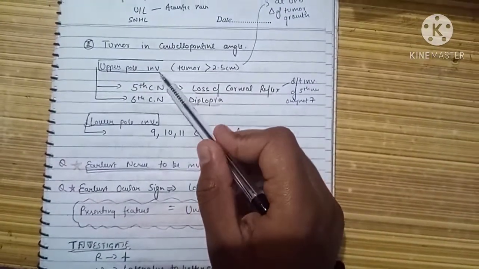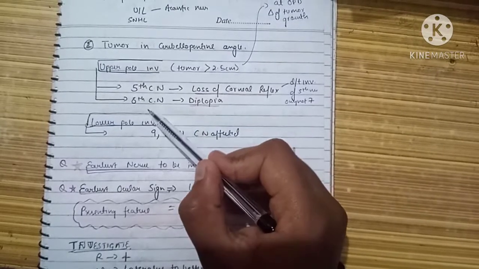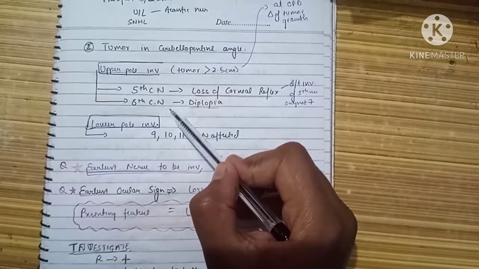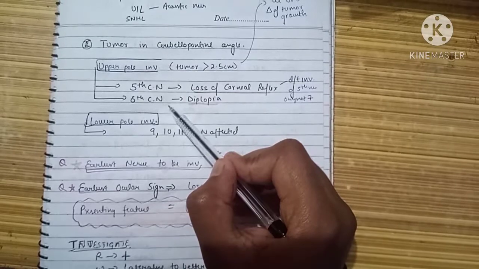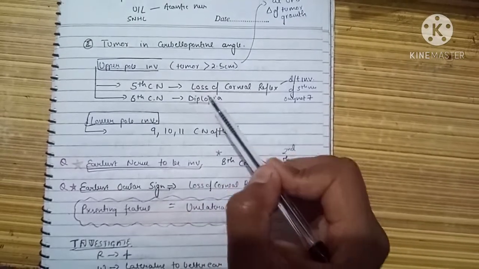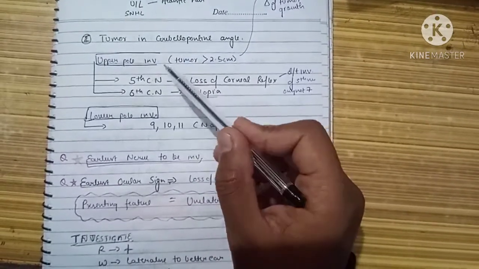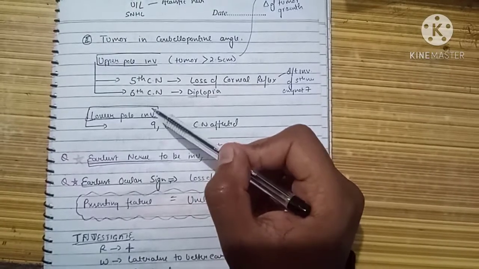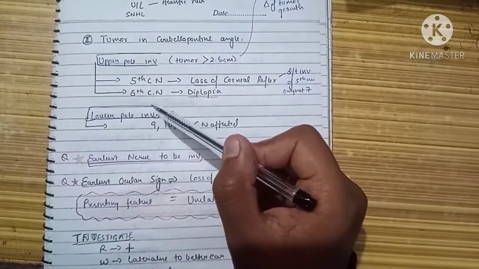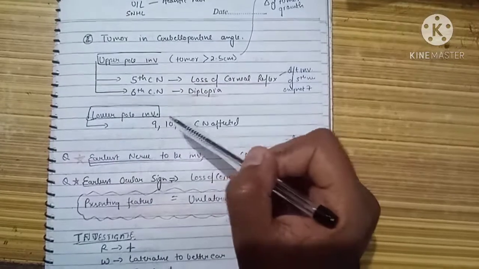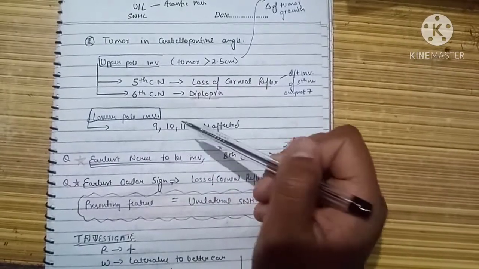Now another thing upper pole leads to is the involvement of sixth nerve that is passing near to the petrous apex through the canal, and this leads to diplopia. The lower pole involvement leads to the compression of nerves that are passing through the jugular foramen, that is the ninth, 10th and 11th cranial nerve.